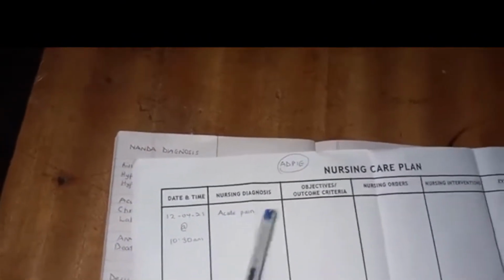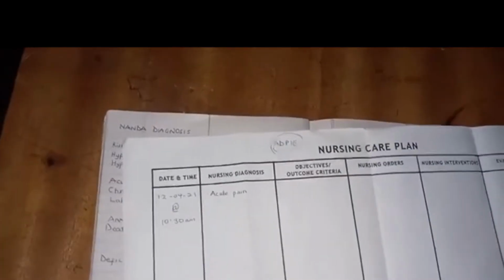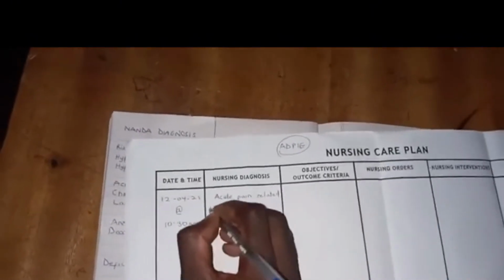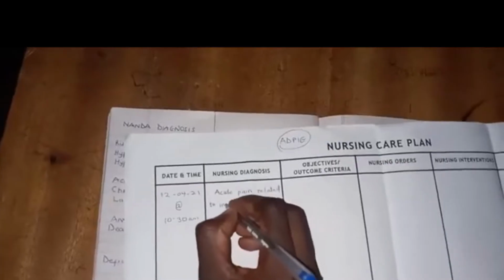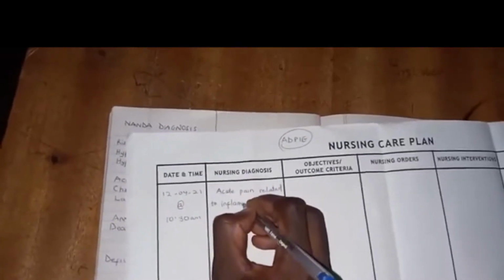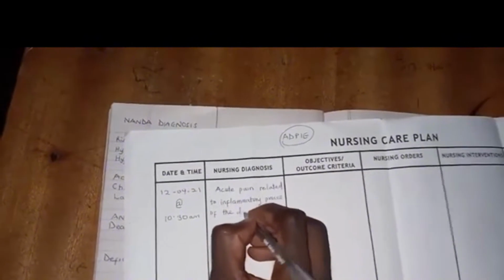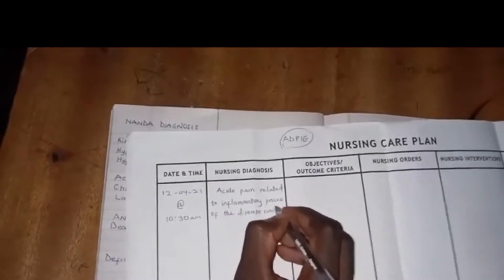acute pain. Now this is the nursing diagnosis, and whenever you write a nursing diagnosis, you relate it to a process happening in the body or outside the body. So this is how we go with it. Let me just go straight ahead and relate it to something. So acute pain related to inflammatory process of the disease condition. Okay, so that's the nursing diagnosis.